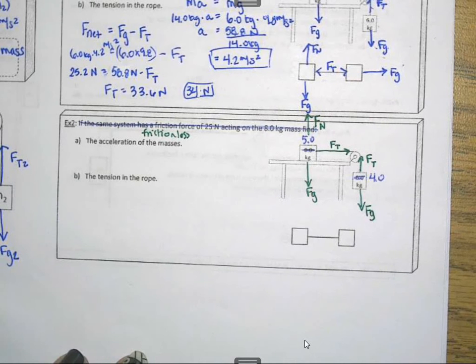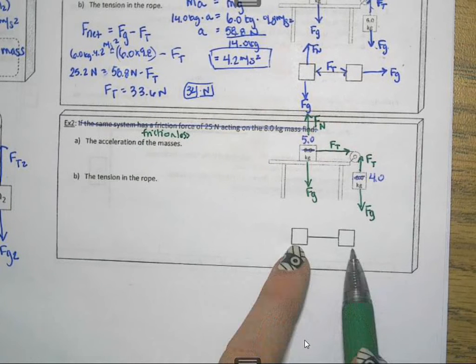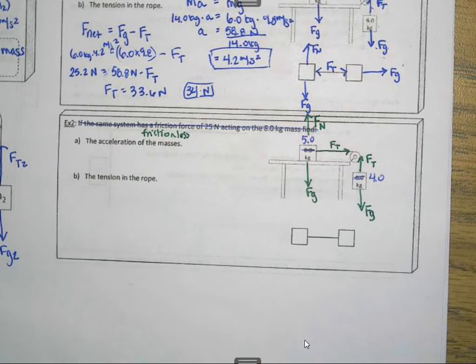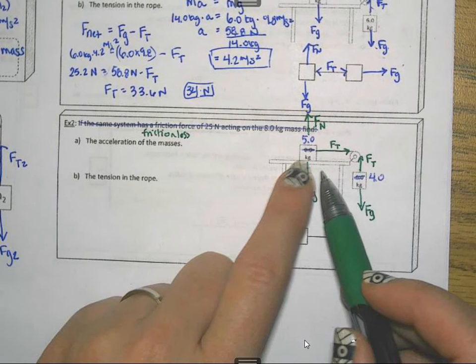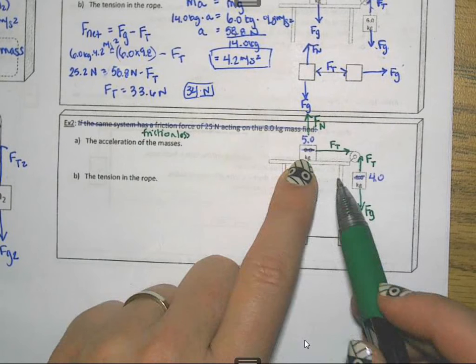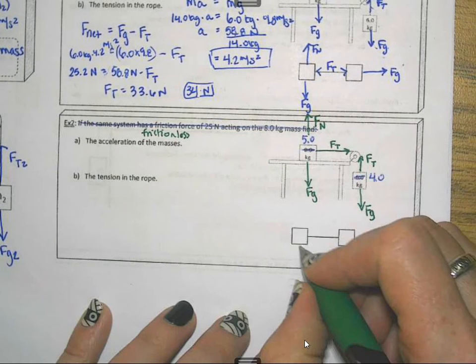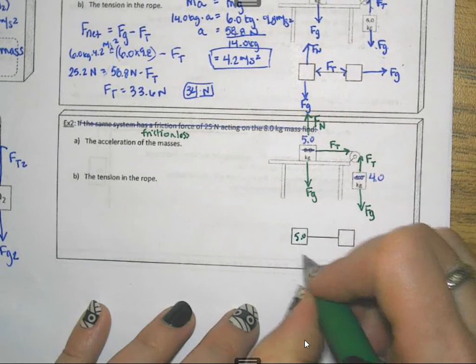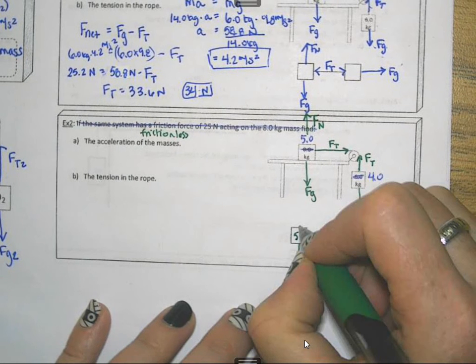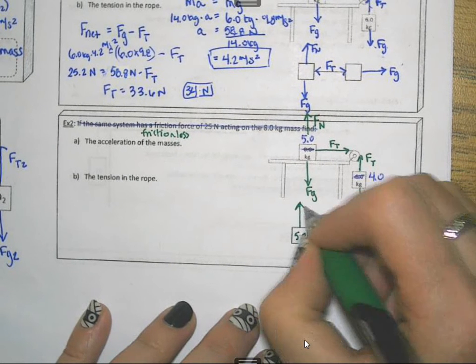Okay, so now, next step that I would recommend is transferring it to a horizontal, as if it had been unfolded and is lying on a table. So I would start with the one that is actually sitting on a table to start with, because I'm not going to change anything. So this is going to be my 5 kilogram mass. So I've got FG down, FN up, and tension will be to the right here in the middle.